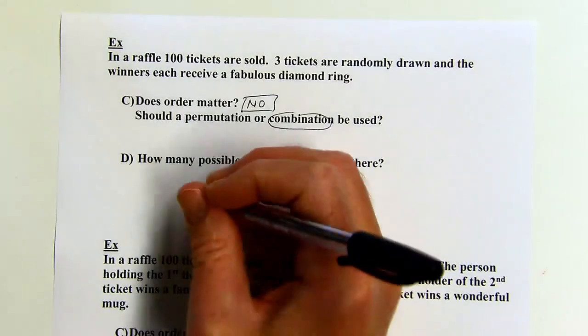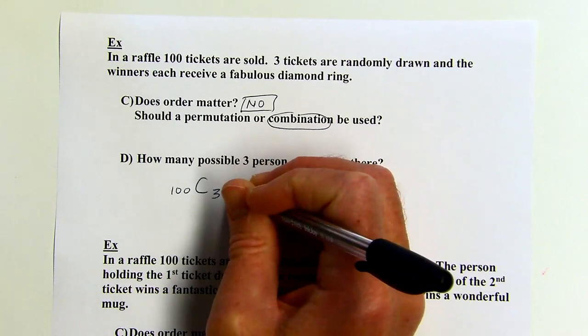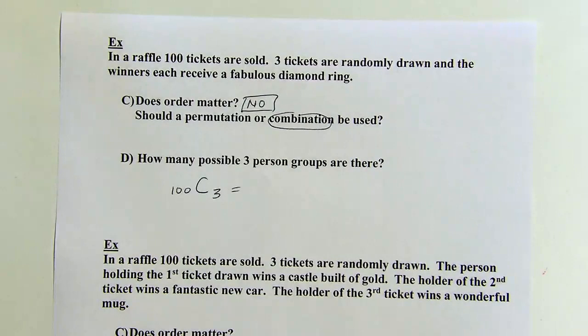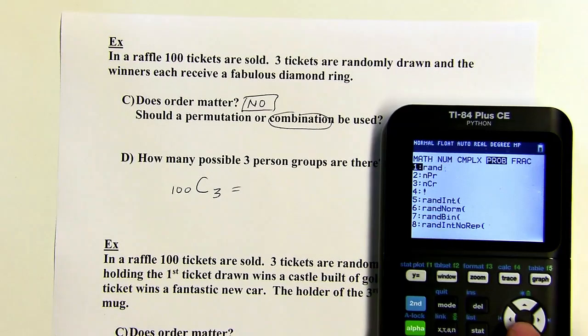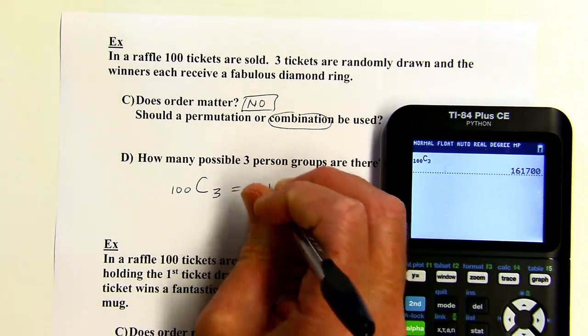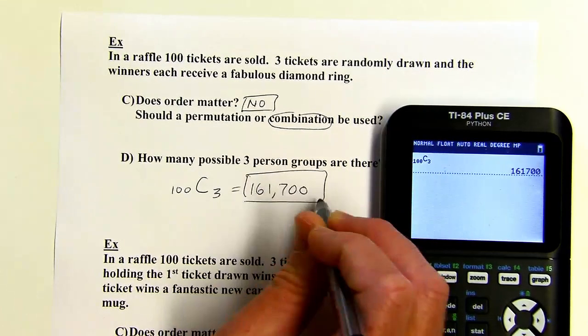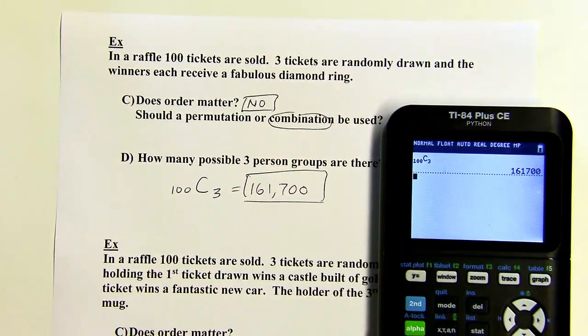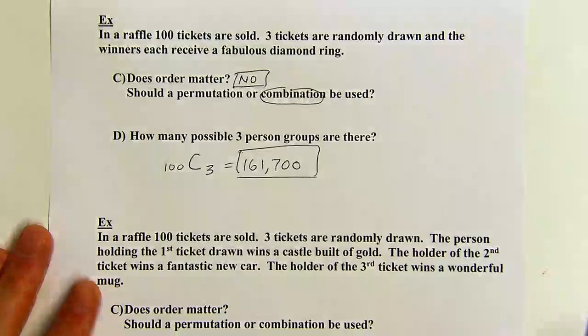Okay, so we have 100 people. 3 are getting chosen, and the order does not matter. So I'm going to hit math, go over to probability, and I'm going to choose the combination function then. And I'll put in my 100 and my 3, and that's going to give me 161,700 possible winning groups. Okay, so that would be the odds of those 3 people, the probability of those 3 people getting selected. Okay. All right.